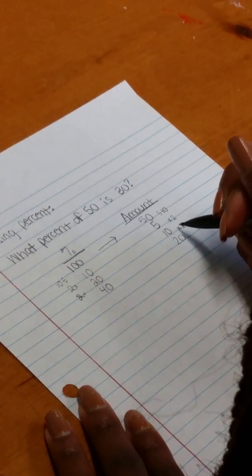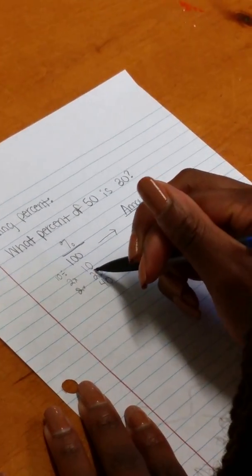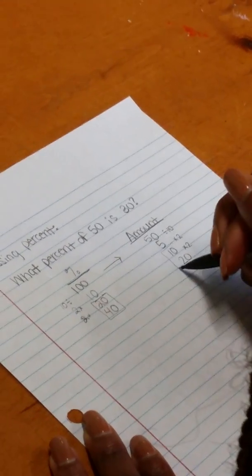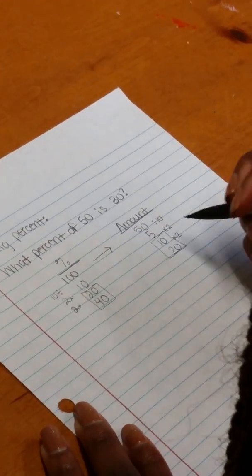Now, since we see how close we're getting, we can take our bottom two numbers and we can add them together.